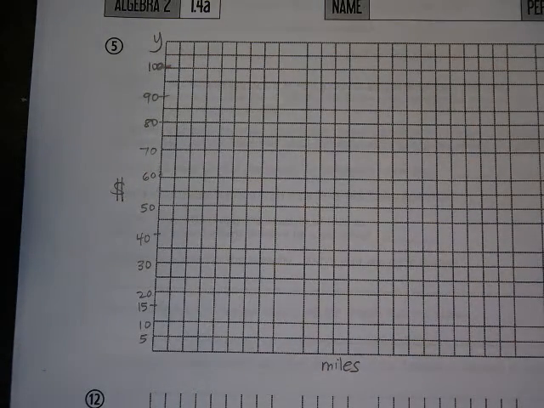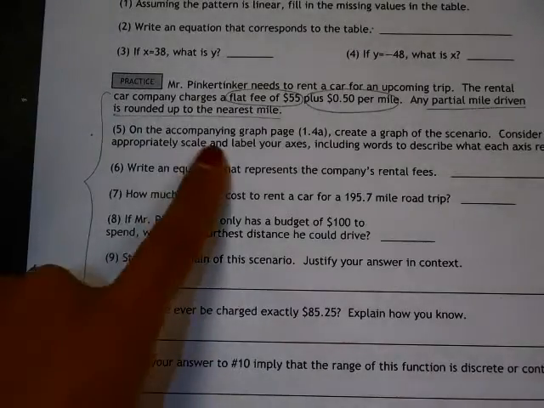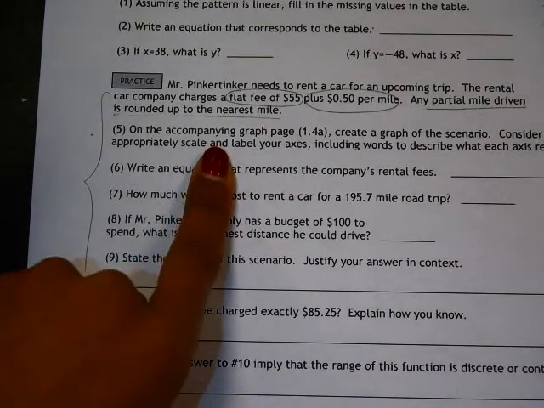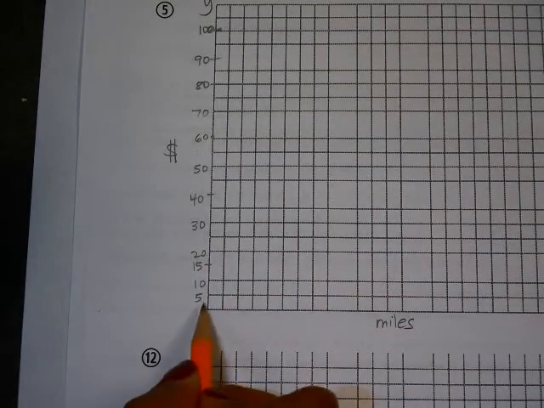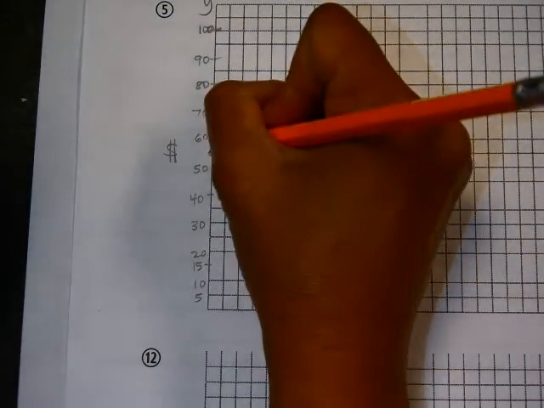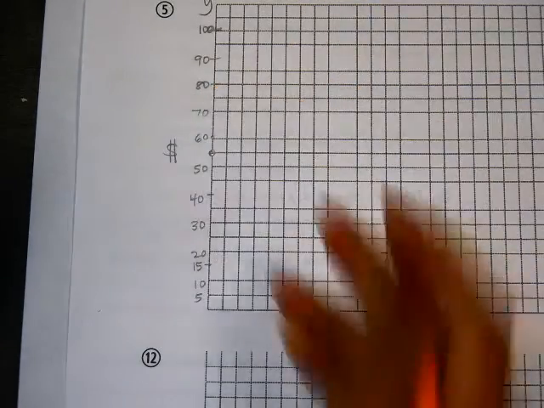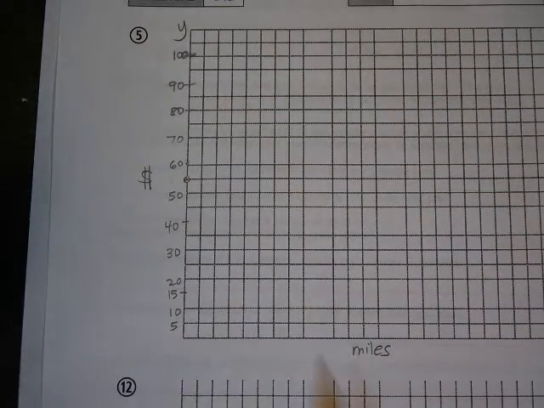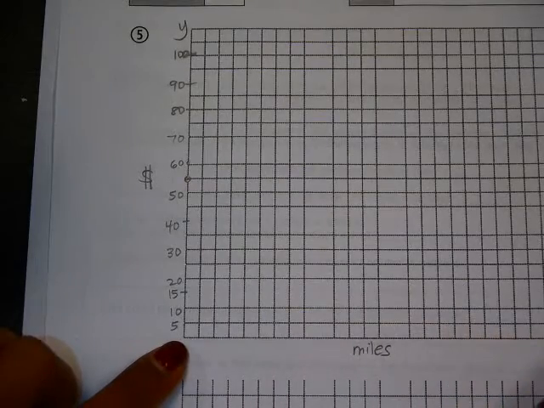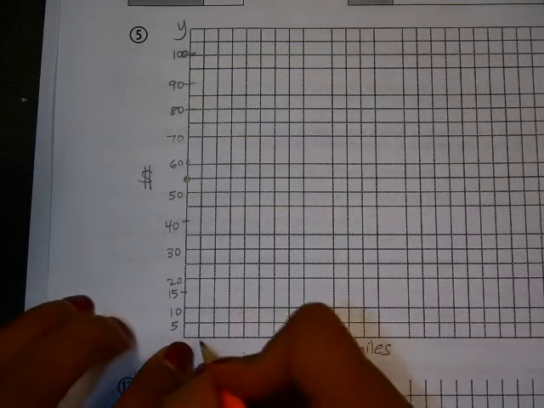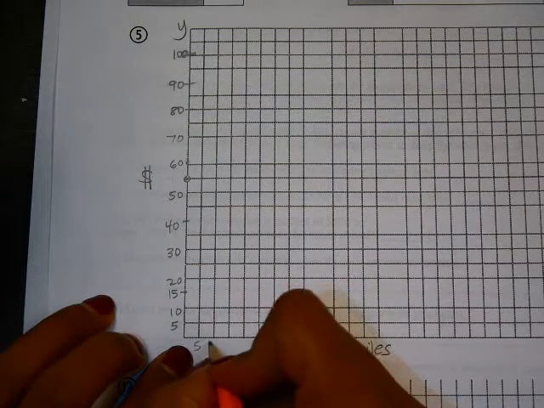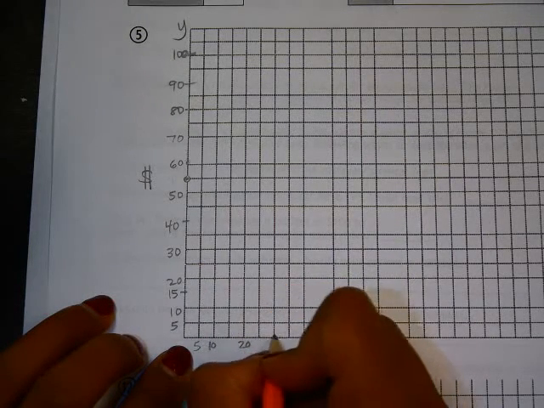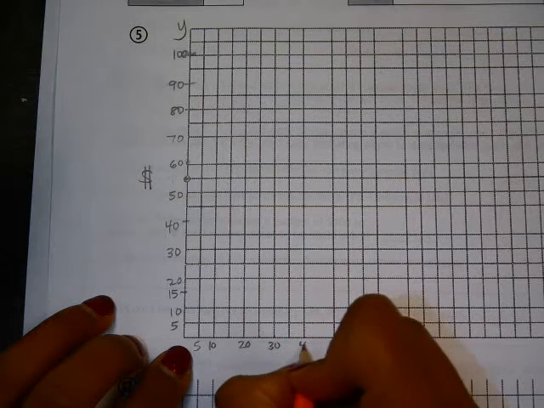Now, to draw a graph of the scenario, we know that the starting fee is $55. So our starting point when he hasn't driven at all is $55. So I'm going to put a point here. Then I need to figure out how to scale the miles. So I'm going to go ahead and just scale it the same way I scaled the y-axis by 5. So 5, 10, 15, 20, 25, 30, and so on.